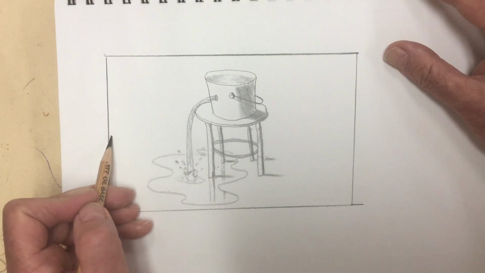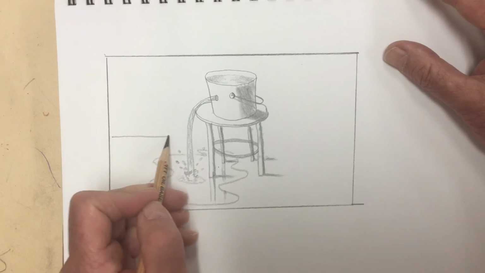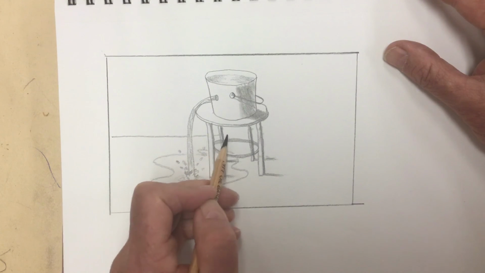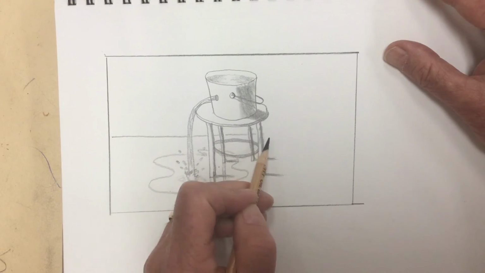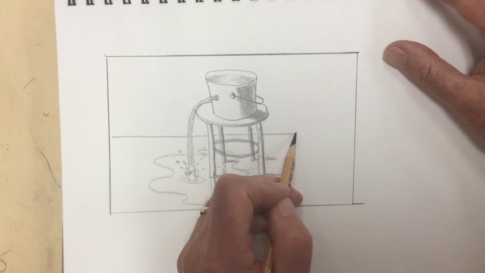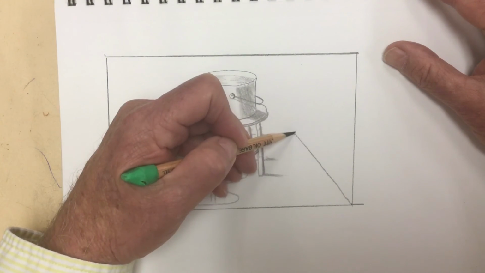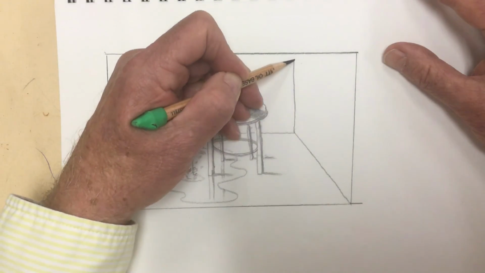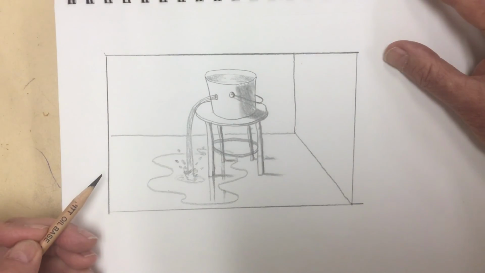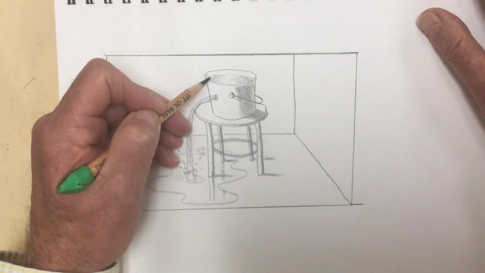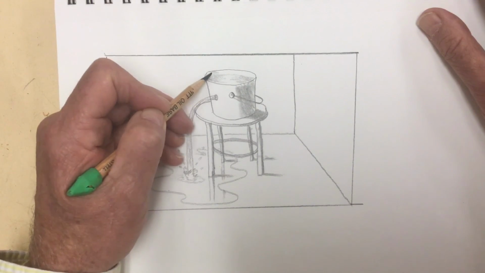And the last thing I want to do is put a horizon line. So we've been kind of playing around with horizon lines. They can be at an angle, they can be straight, or in this case, indicating a corner of a room. So you got a hole in the bucket. A little shading on this side.